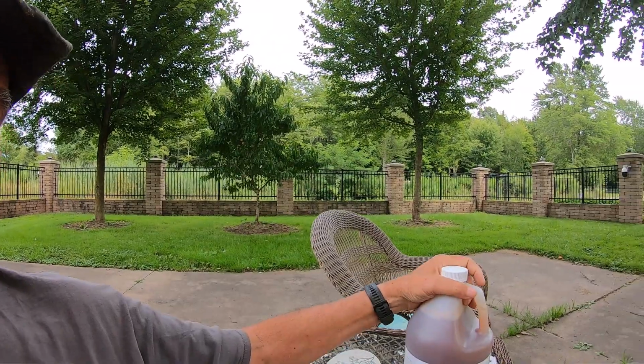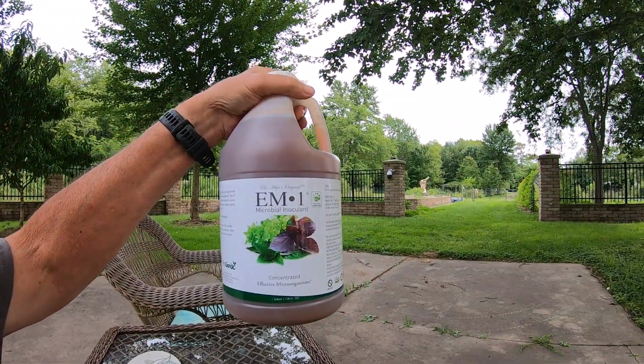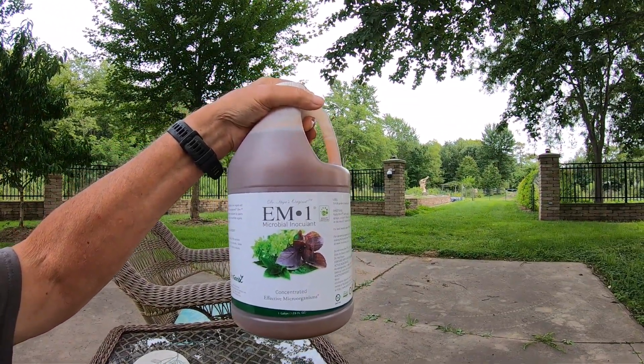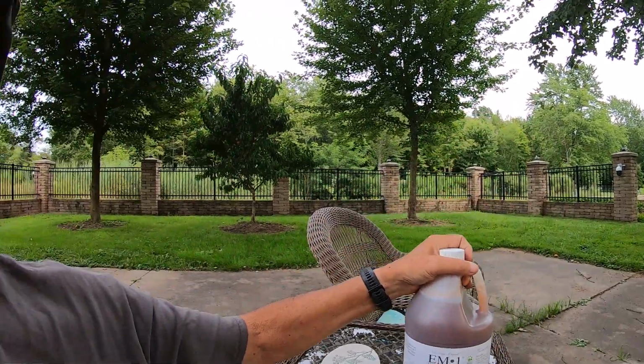So a couple of years ago, I bought this gallon bottle here of EM1, which is essential micronutrients. I believe in this one, there's like lactobacillus, there's beneficial yeast, and there's aerobic bacteria and photosensitive bacteria as well, phototrophic bacteria.